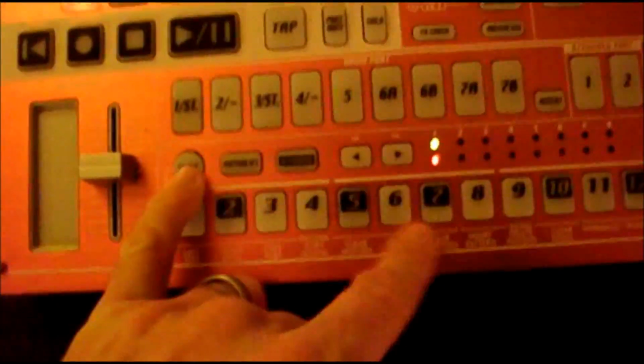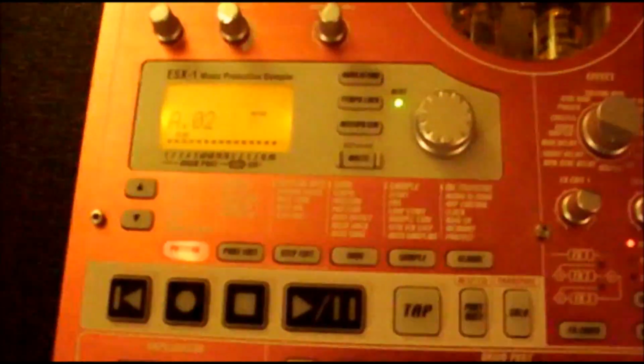And again, you want to come down here to where it says audio in. I've already got it selected. And when you clear out a pattern like that using Shift and Pad 7, the new pattern by default is 1 bar long. Okay, that's a good thing.